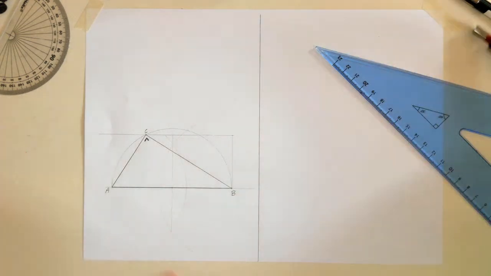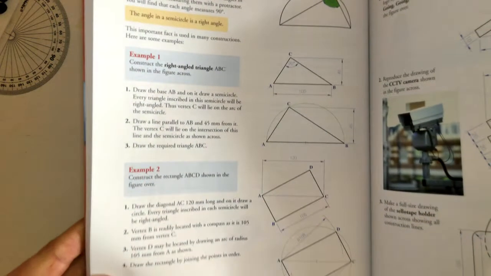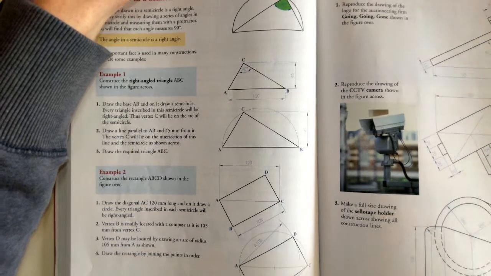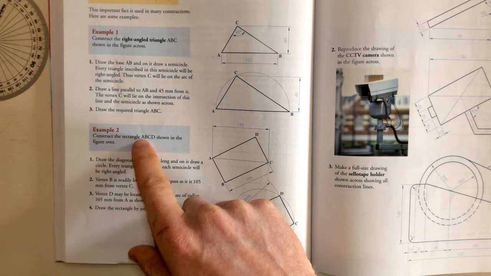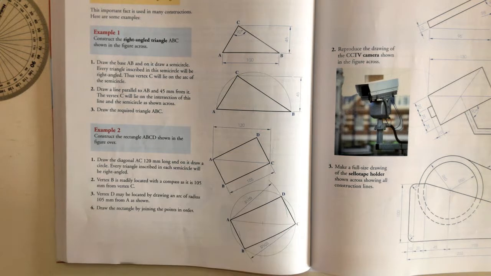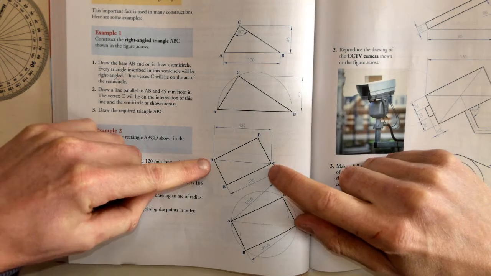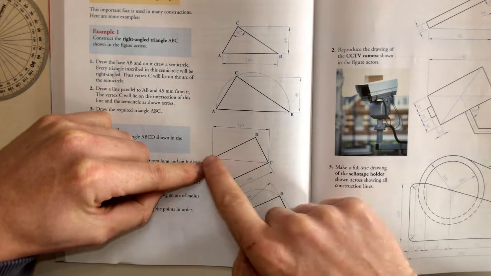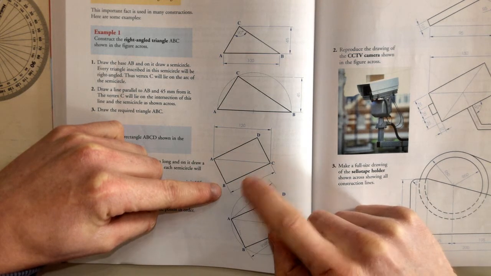Over on the right hand side of the page now, we are going to do example 2. Now, example 2 asks me to construct the rectangle ABCD shown in the figure over. Now, I am only given 2 pieces of information about this rectangle. So I'm told there the line AC is 120 millimeters. That's the diagonal line across the rectangle. And I'm told the side of it, BC, is 105.